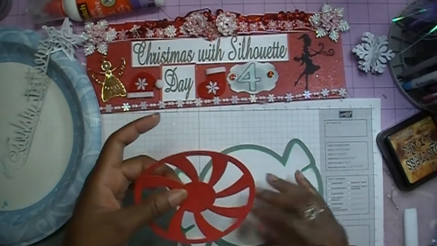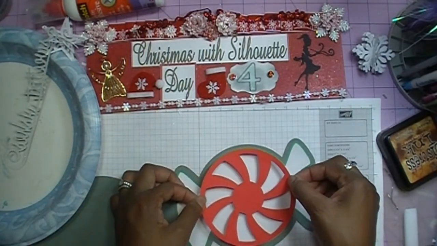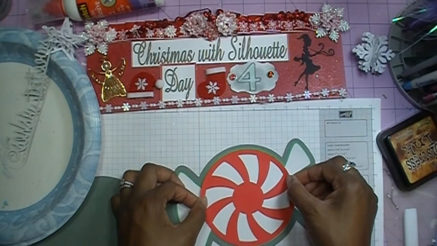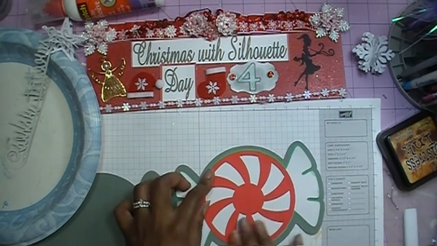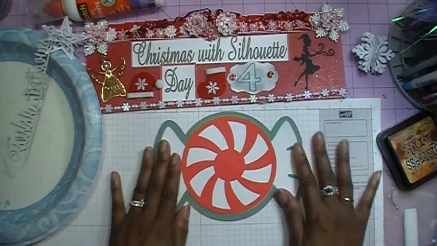So now, let me get a little glue on there. We'll just put our little piece. You want to still make sure you've got your green showing. And there we are. There is our card.